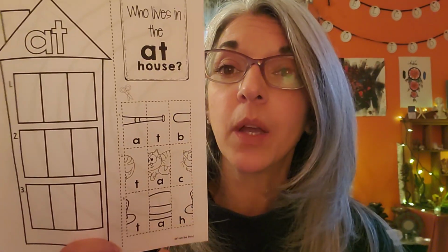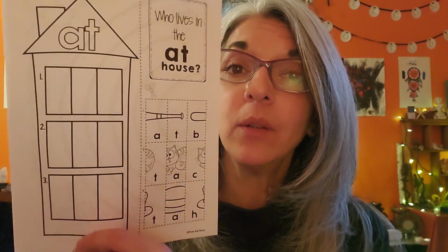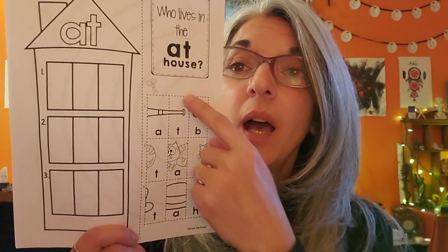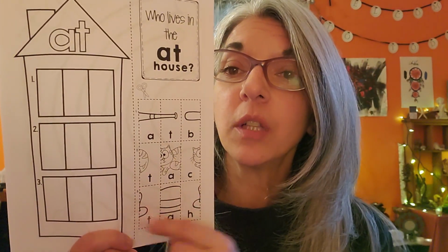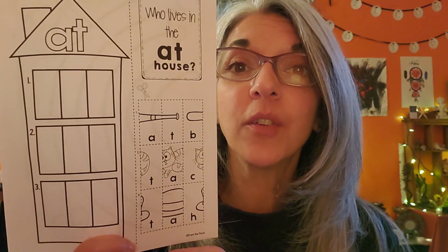Maybe show a grown-up at home. Then glue it down, and then you can color it. You can color the house, color the little picture, the little puzzle, and then read those words to your family. I was so impressed with how you read those words when we did our own at paper at school. So give that a try. It's great practice reading. Okay, so that is the second of your must-dos.